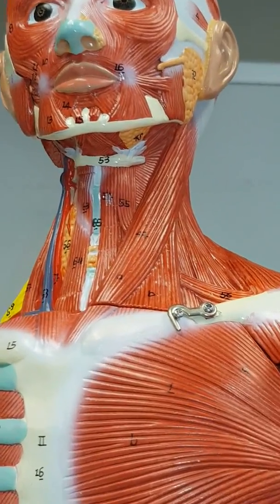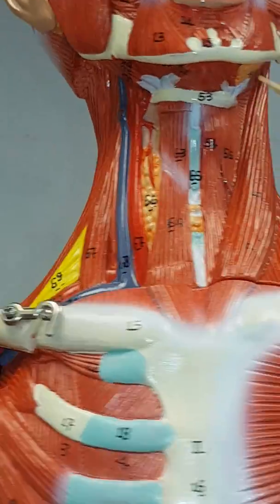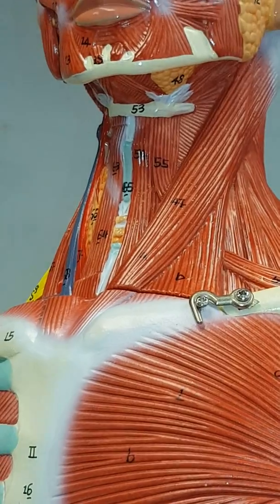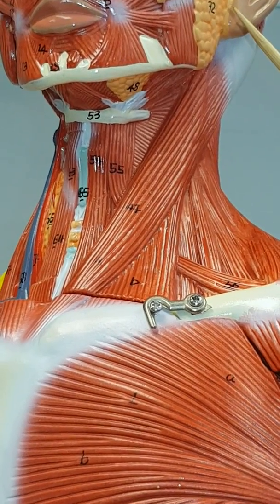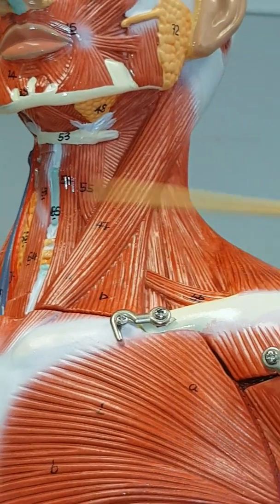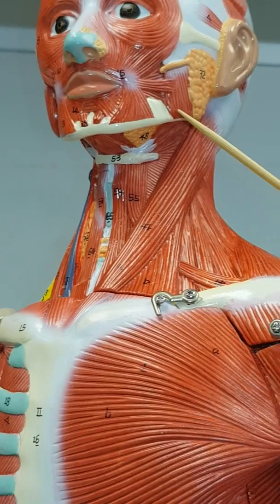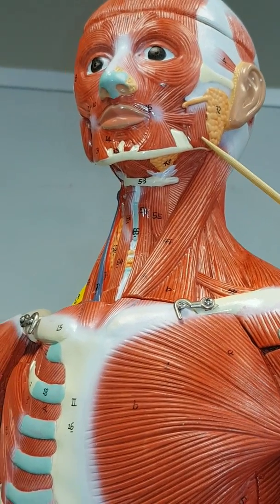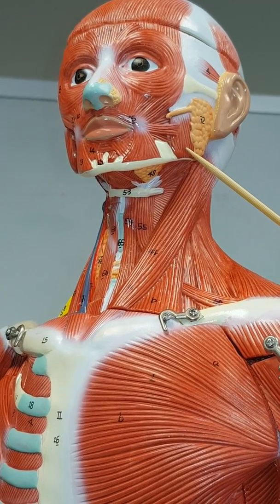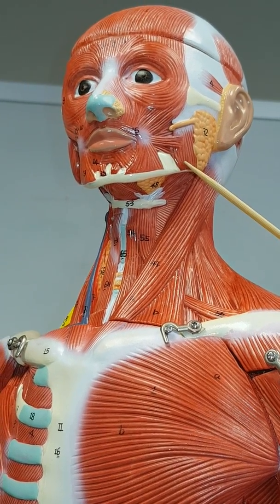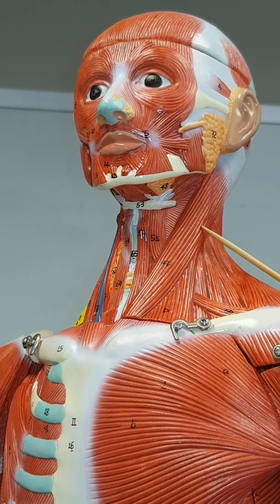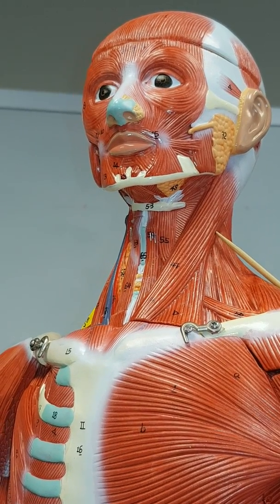Sternocleidomastoid is on either side, and this model is only showing one side. Because it has three terms, there are three insertion points: the sternum, the clavicle, and the mastoid process. And it's responsible for turning our head from one side to another. It is also the one that gives us torticollis, which is when you wake up and the term is crick in my neck and you can't move it the other direction. You can thank your SCM, or sternocleidomastoid, for that.